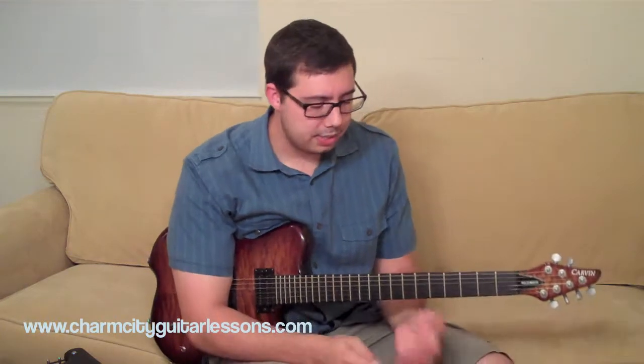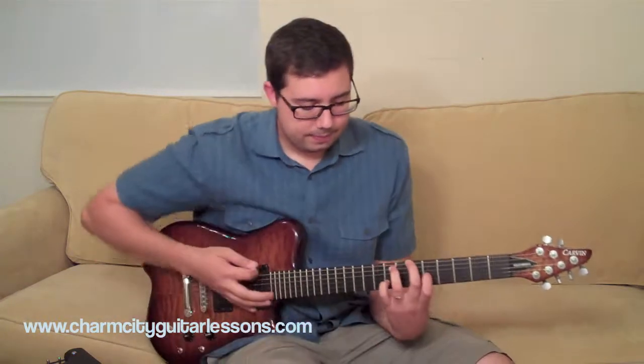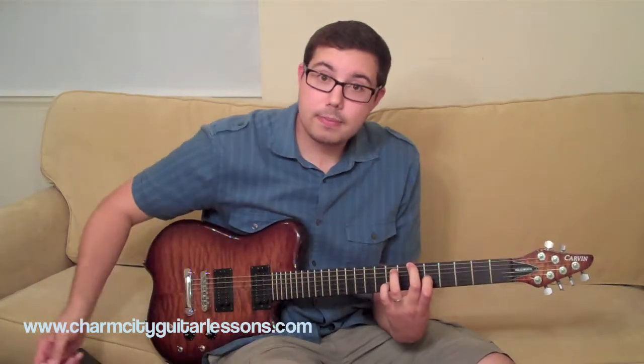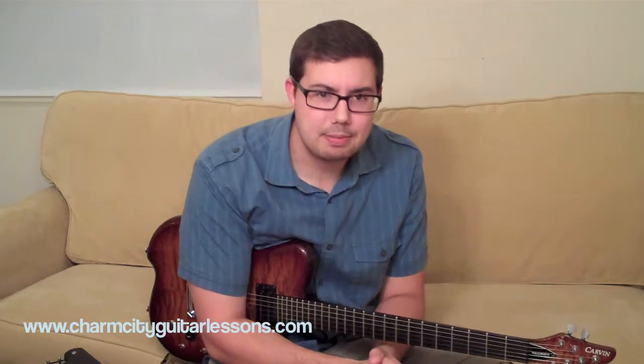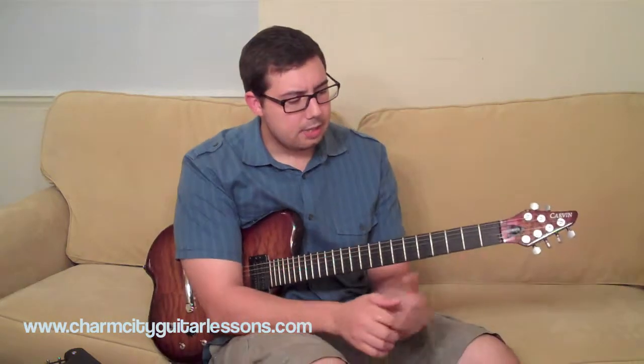So what would that sound like? Here's an example of a 6-note chord. There you go. It's very lush sounding when you have 6 different musical pitches all happening at the same time. Let's see, here's another example.